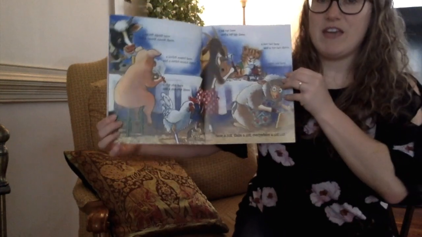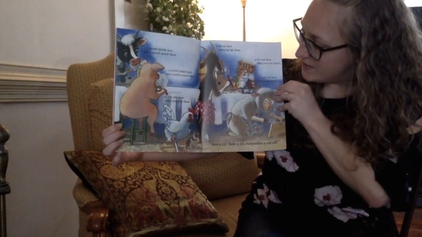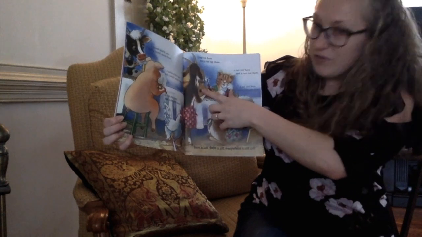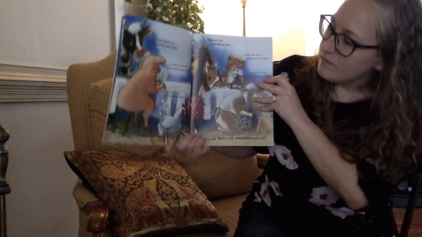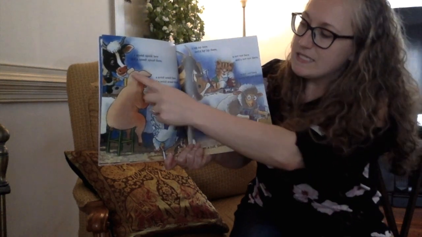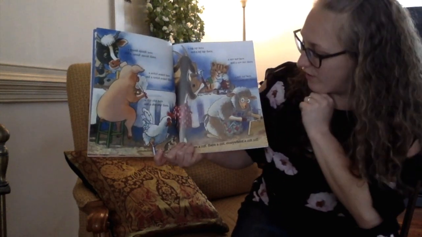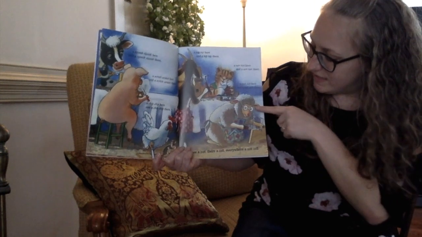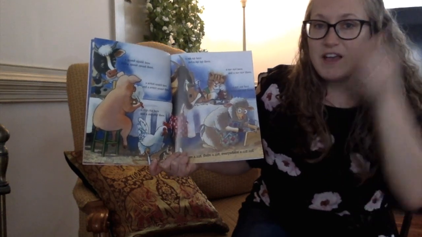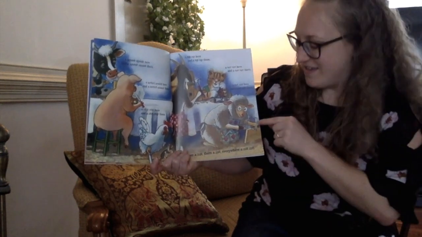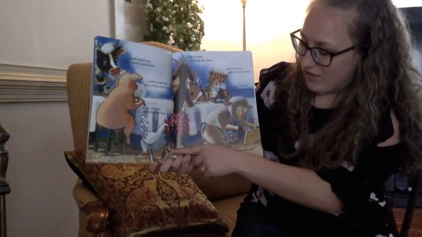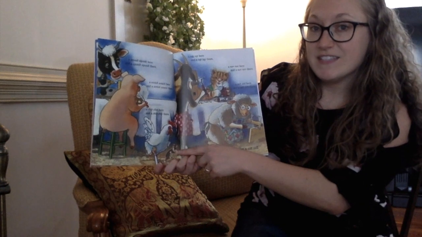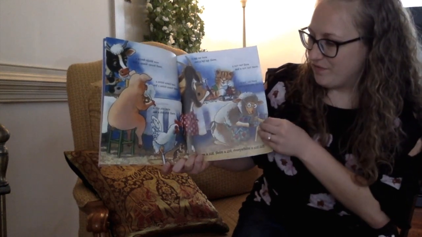Let's check out this page one more time and see what they've built. So I see a really tall building right here that they've built. Whoop. I can't see past the pig to see what they've built. And I still see Old MacDonald, our sheep, using the saw on wood. And now the mouse is collecting all of those shavings of wood.